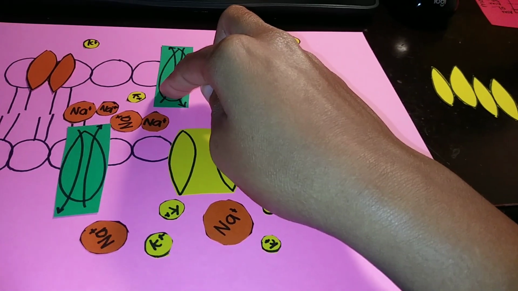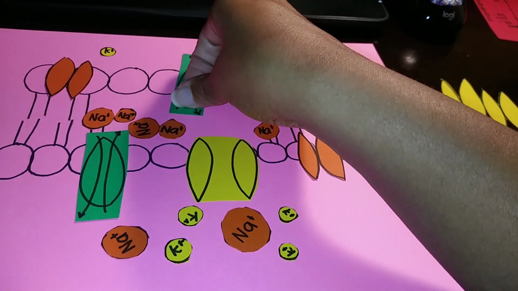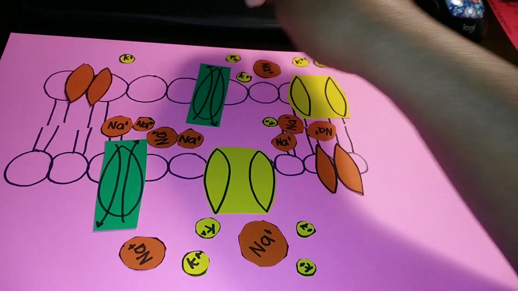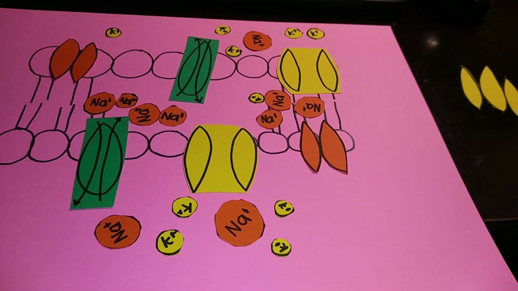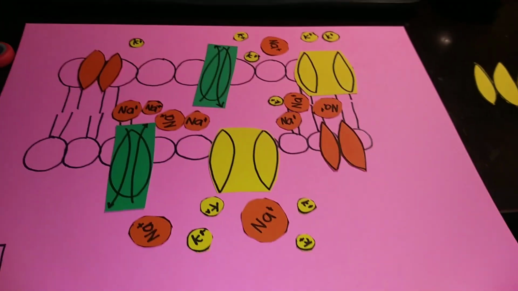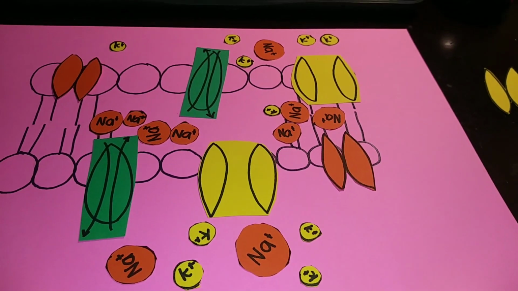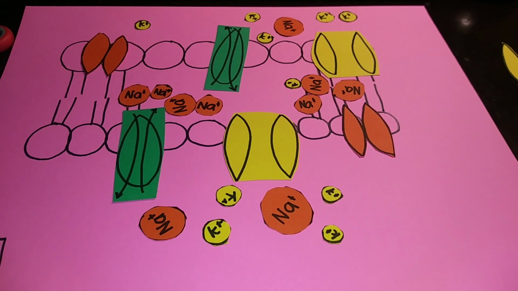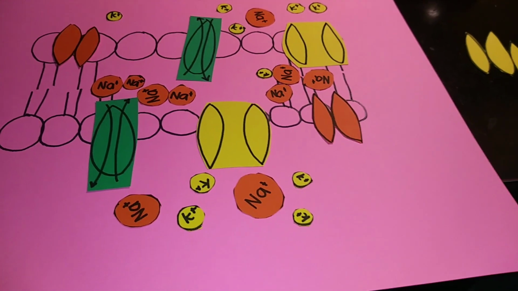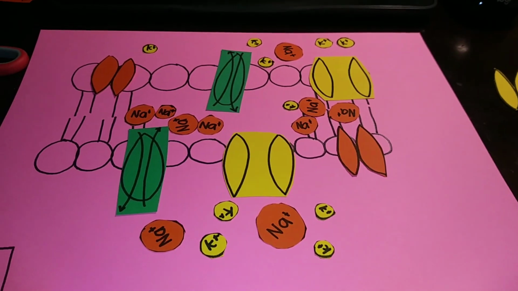Oh, and we're going to take one more onto this side. To know what happens on the graph, we're going to look at the graph to understand what happens.